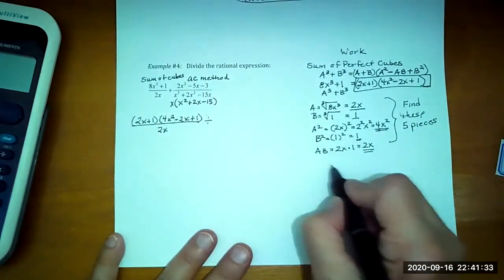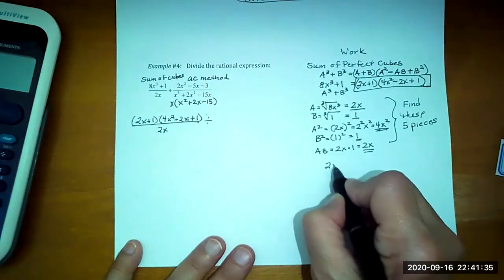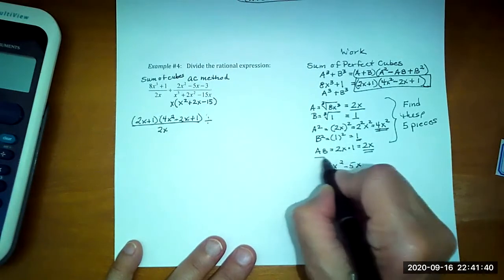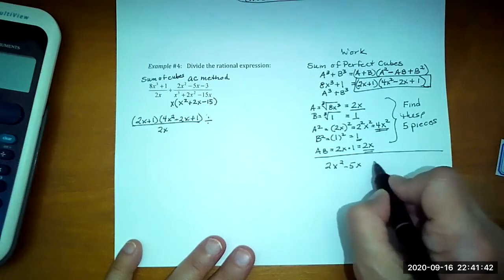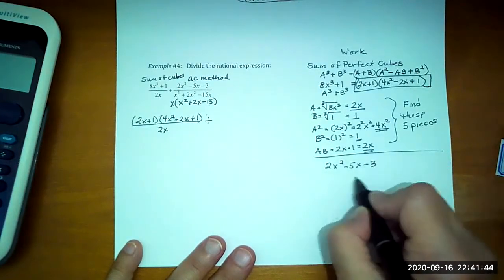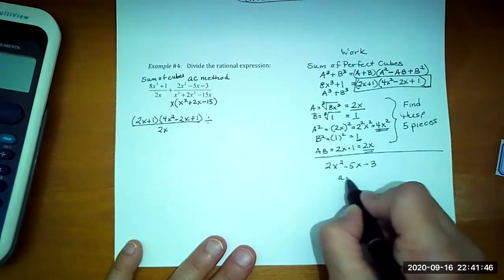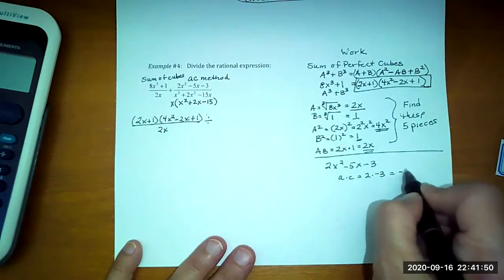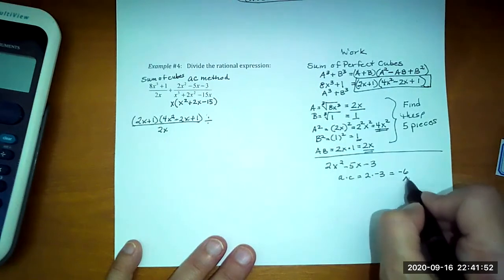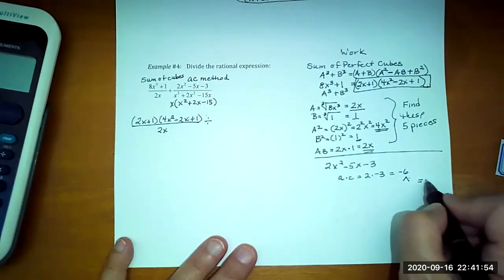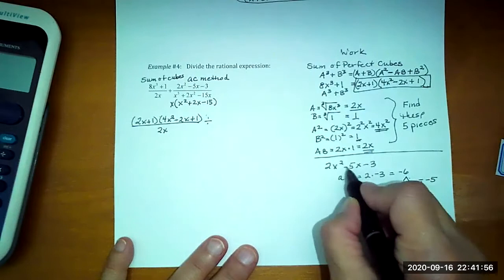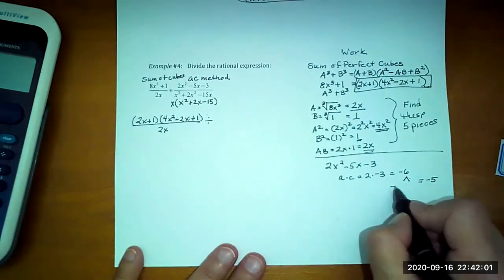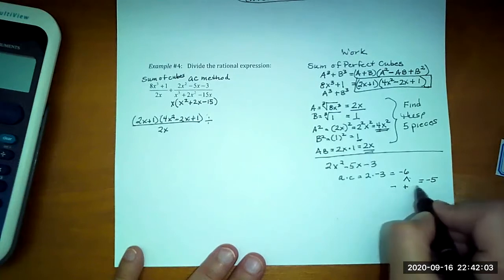So we have the AC method. So 2x squared minus 5x minus 3. A times C is 2 times negative 3, which is negative 6. I need 2 factors of negative 6 that equal negative 5. This is a negative negative, so it's got to be a negative and a positive number.